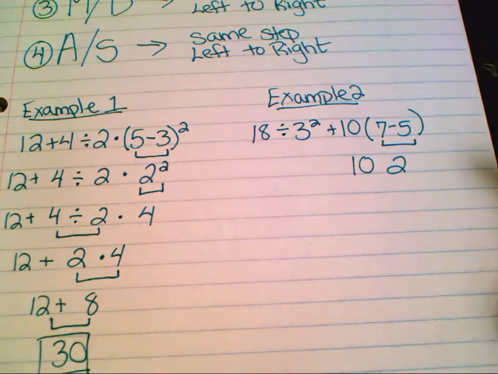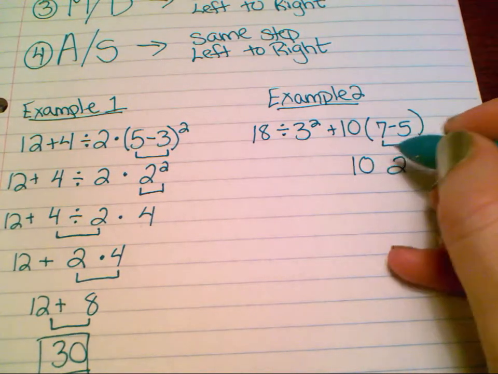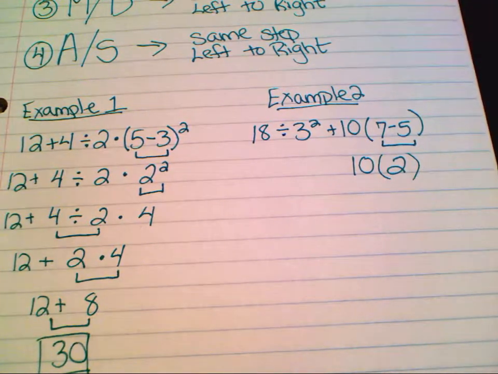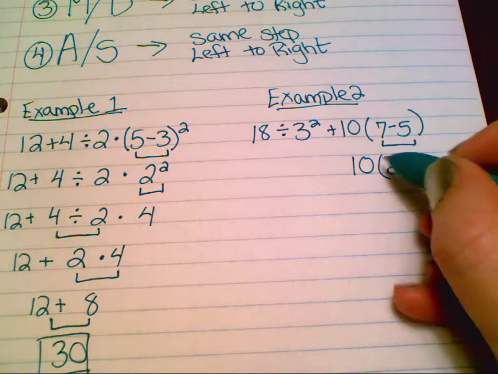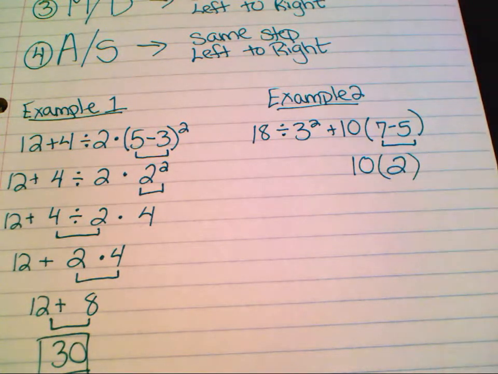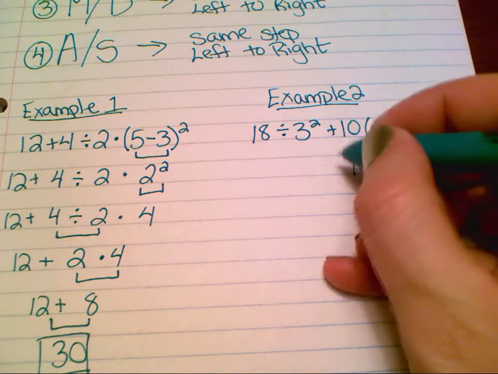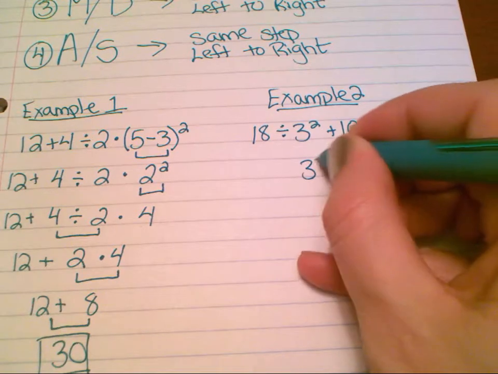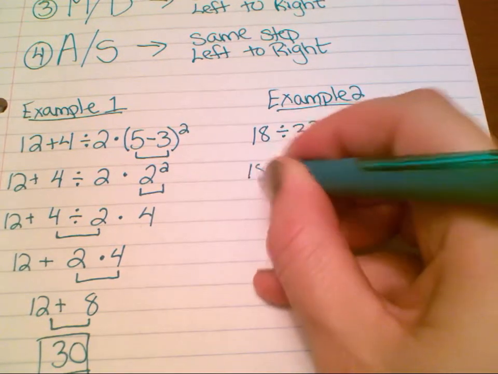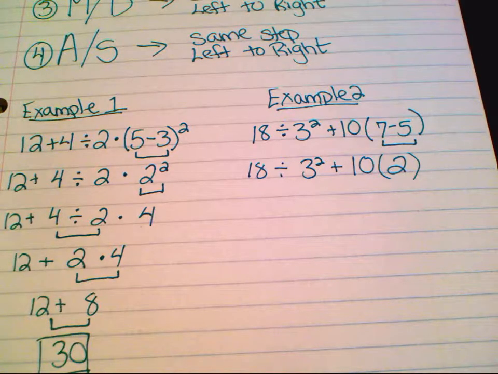it means I'm multiplying. So you either are going to need to carry down the parentheses, even though you've solved everything that's inside of them, just to show multiplication, or you can draw in like a little dot or that little X for the times symbol. But one way or another, you have to show that's still being multiplied. And then everything else down. So I have 18 divided by 3 squared plus 10 times 2.